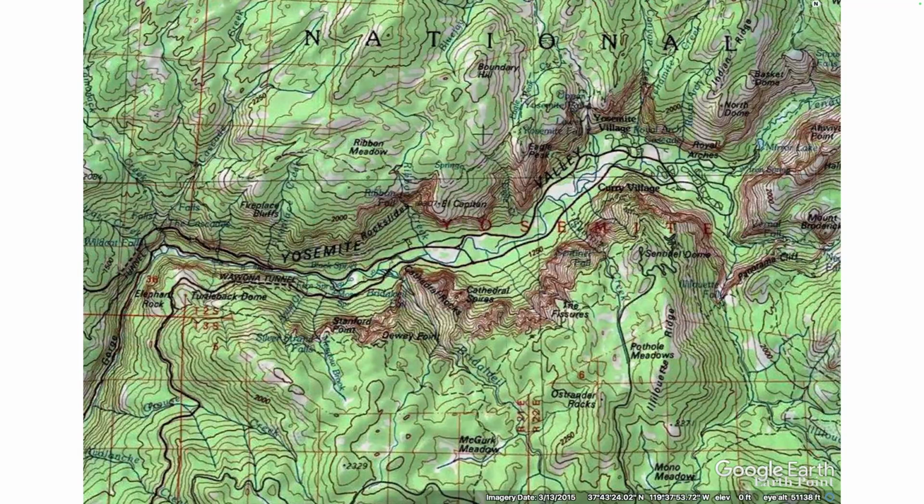I see black lines, those are the roads. I see brown lines, and I see blue lines. What are the blue lines? They're rivers and streams, things like that, right? Okay. And then there's the brownish, reddish lines, okay? The brownish, reddish lines are lines of equal elevation.